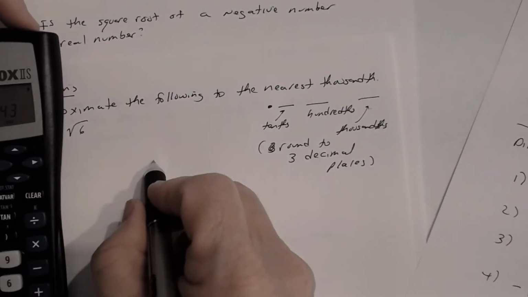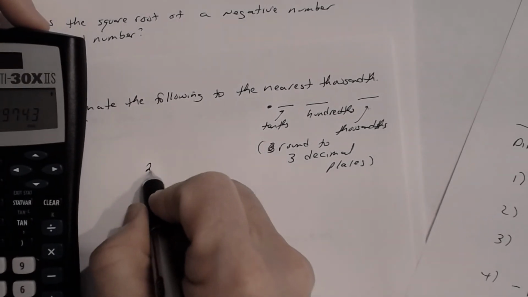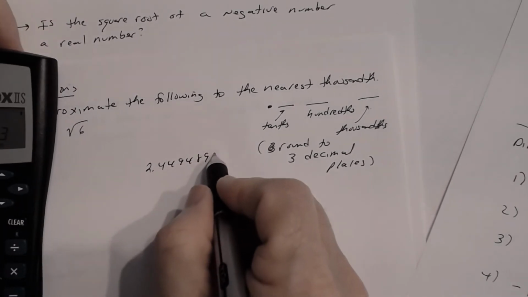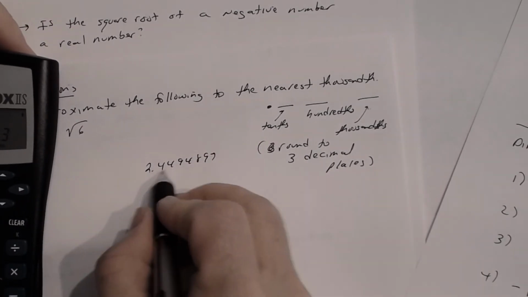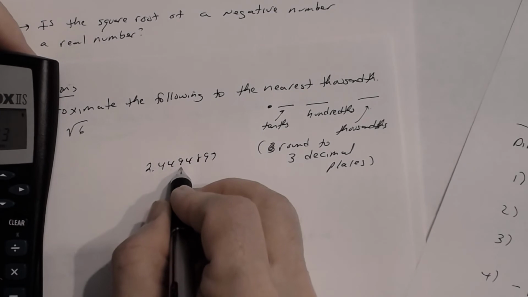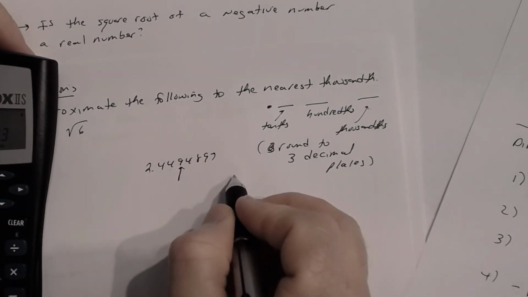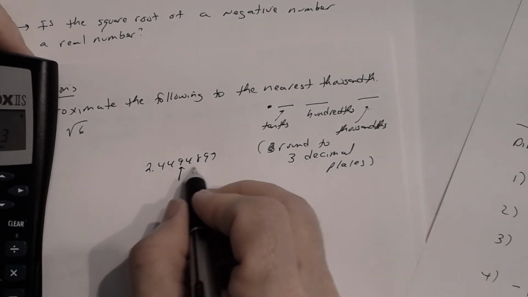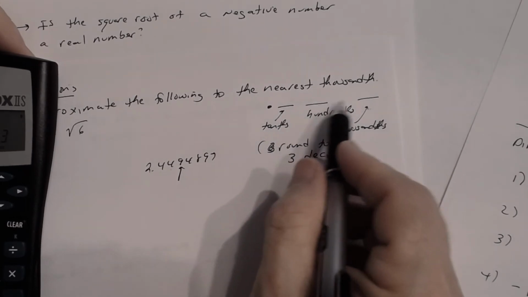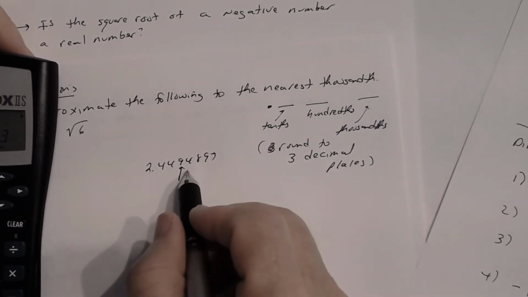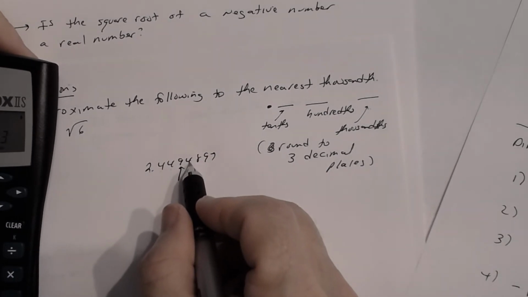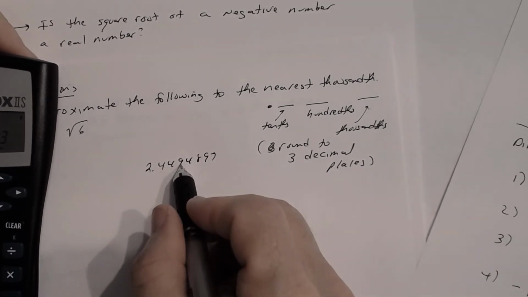What I want you to think about is this. If I look at my display again, I have 2.4494897. I'm going to stop there. And I round to the thousandths place, so 3 decimal places: 1, 2, 3. In order to round off here, I have to look at the digit next to it on the right, the ten-thousandths place. If that's 5 or larger, then I have to add 1 to this.